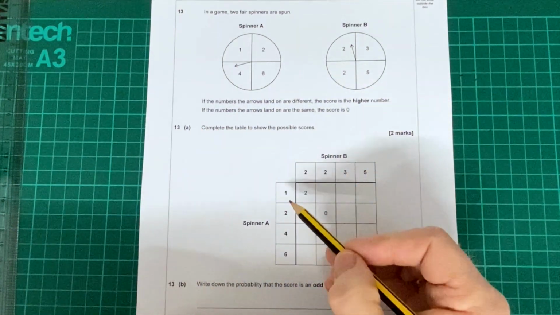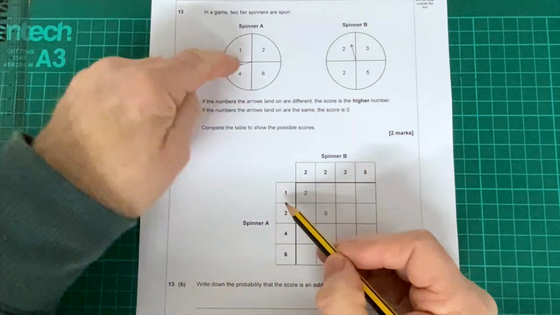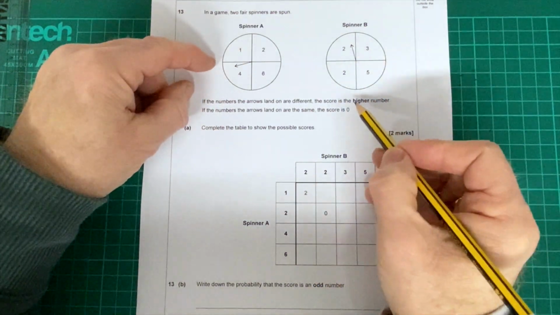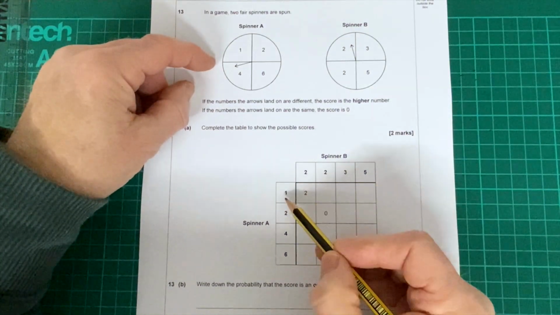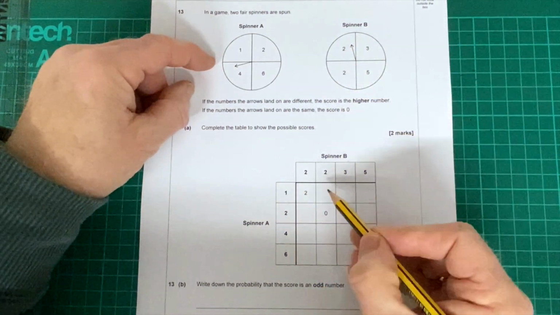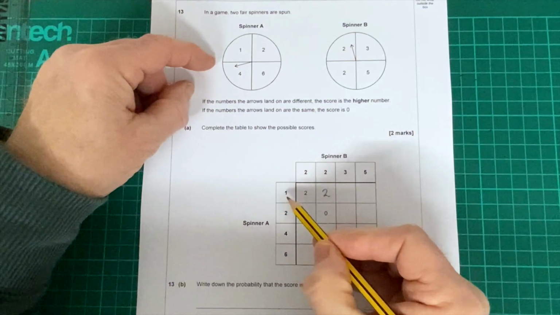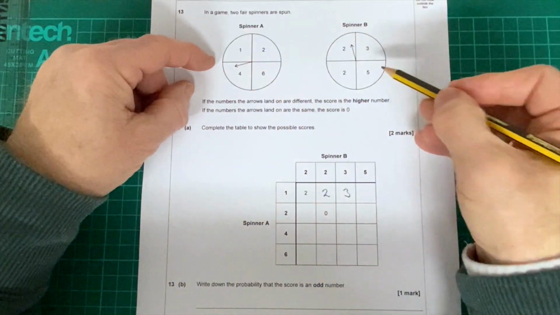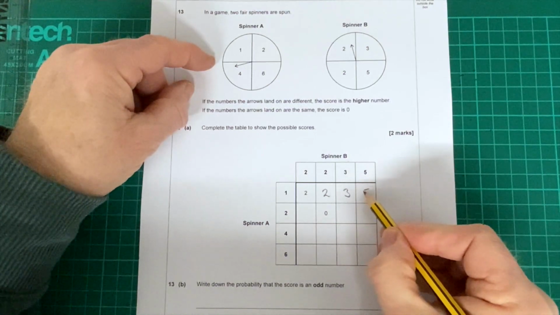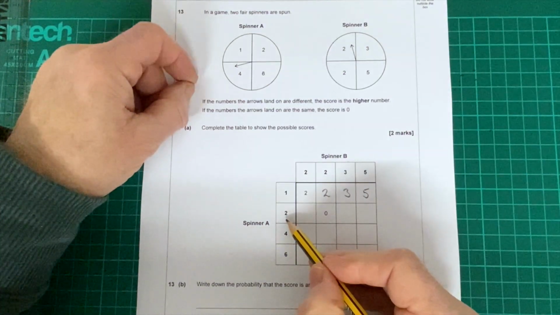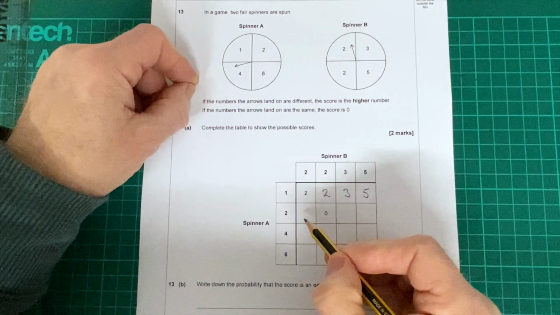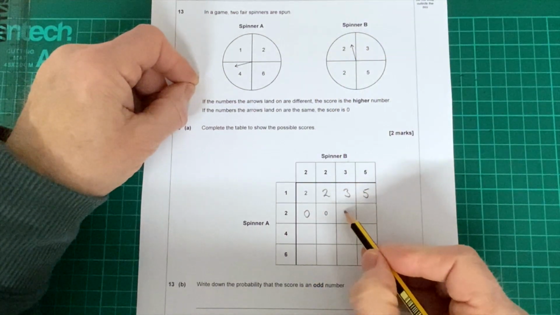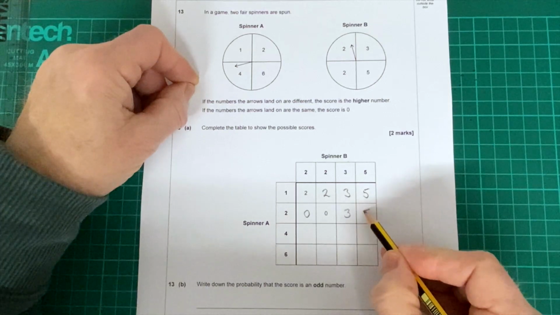Spinner A. If it lands on 1, so that's a 1 and that's a 2, then you get the higher number, which is 2. If it lands on 1 and you get the other 2, you're going to get the 2. If it lands on 1, you get the 3, you're going to get the 3. And if it lands on 1 and 5, you're going to get the 5. If spinner A lands on 2 and spinner B lands on 2, you get 0. 2 and 3, you're going to get 3. 2 and 5, you're going to get 5.